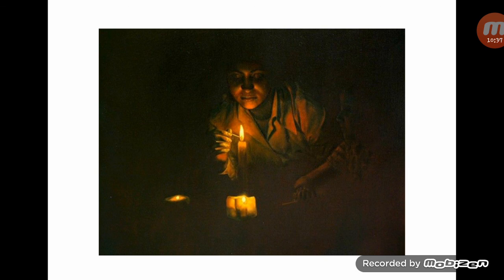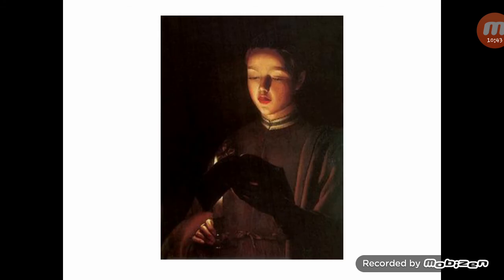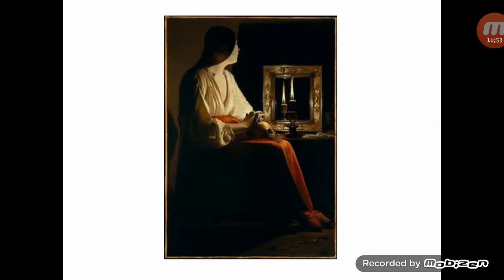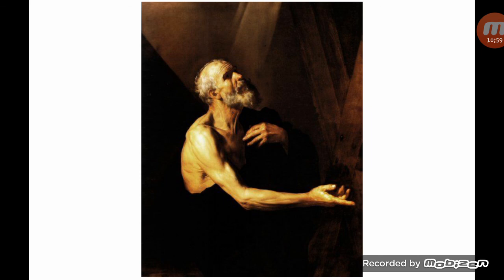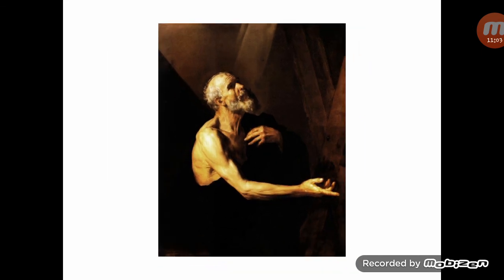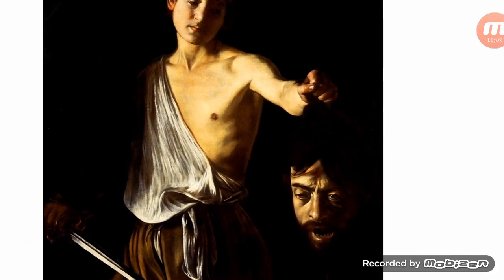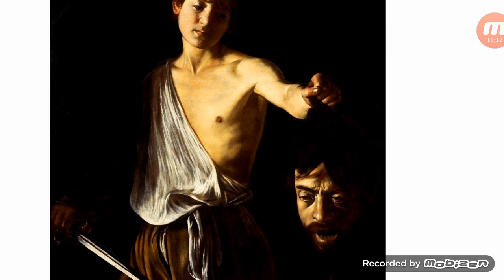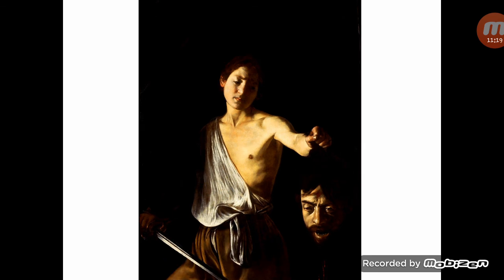Another example. Beautiful rendering of light. You can see contrast of dark and light.